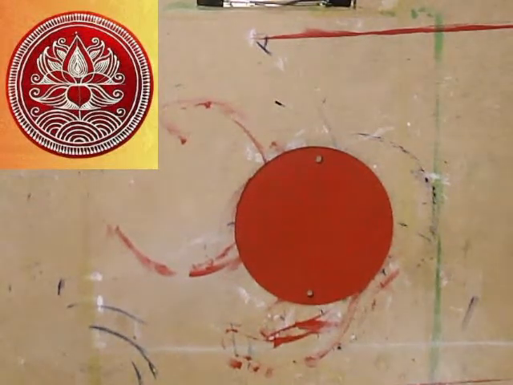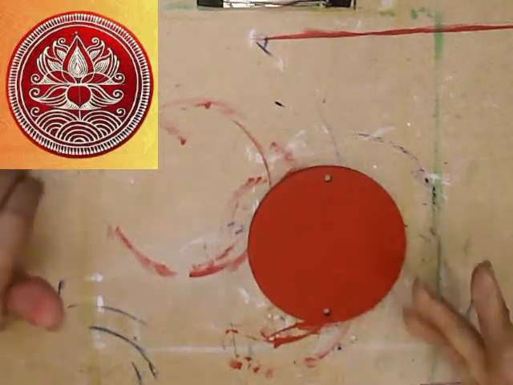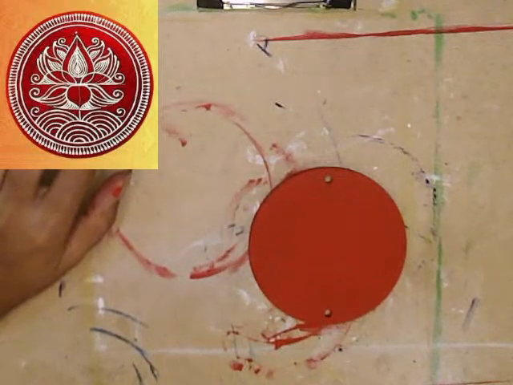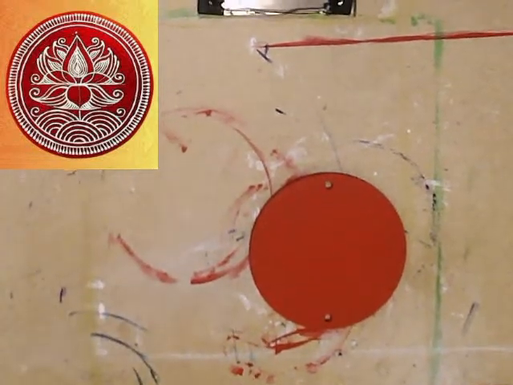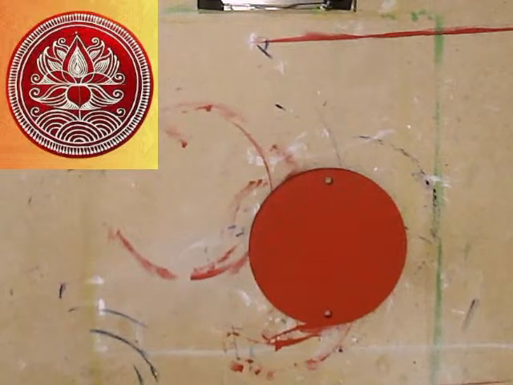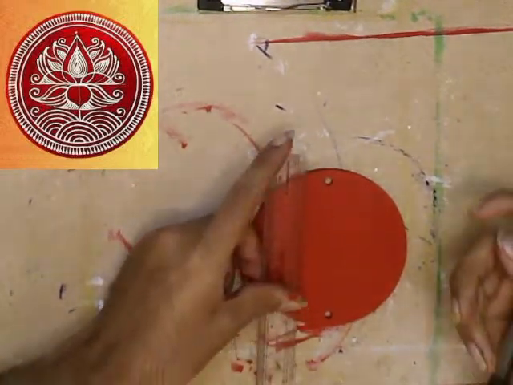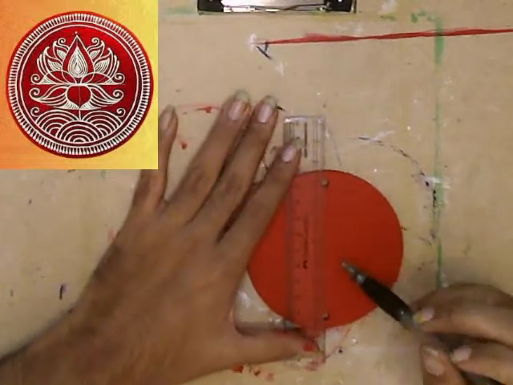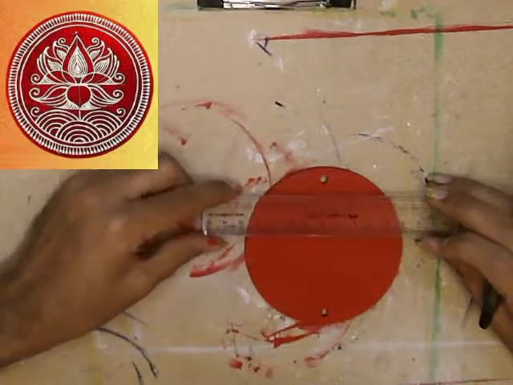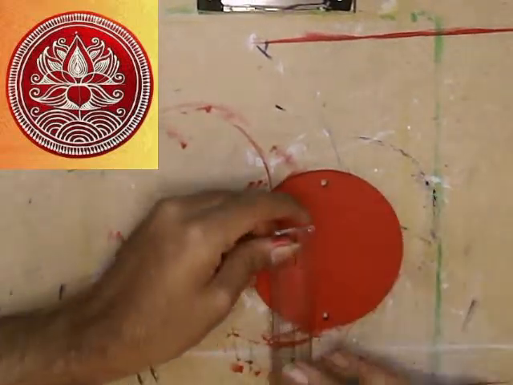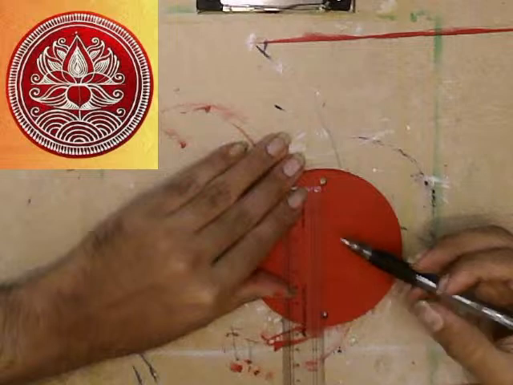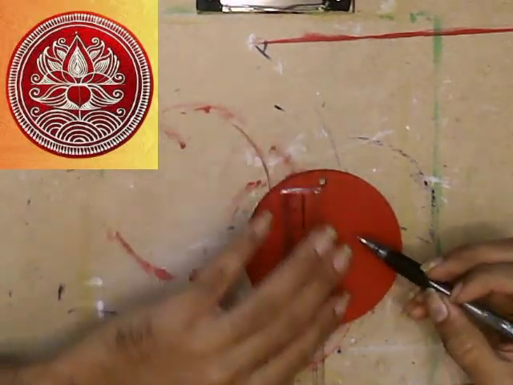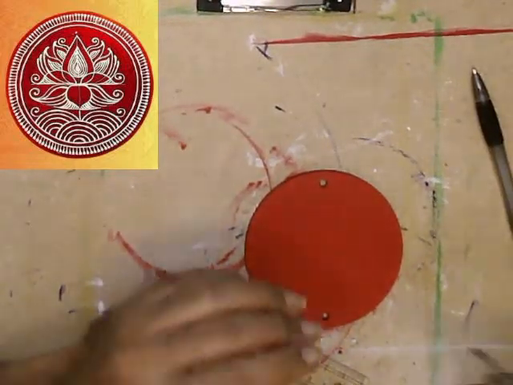I guess this has dried by now, and now we can start with the drawing. First I'll need a scale. Get the center. Here's the center we got.